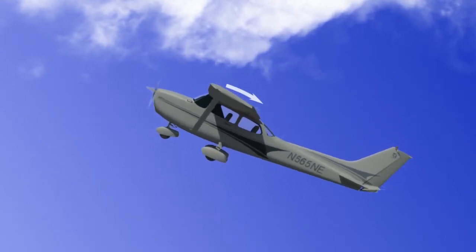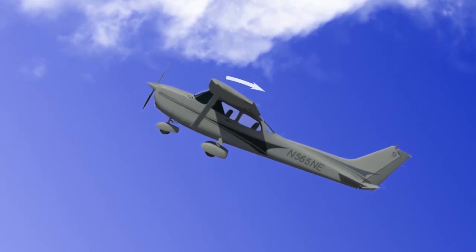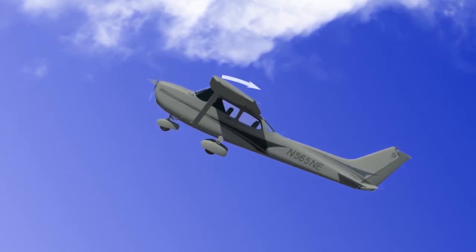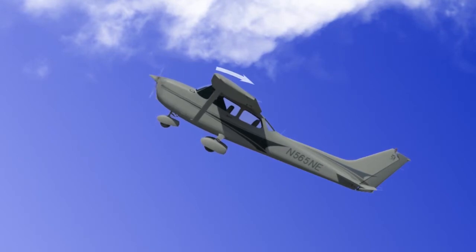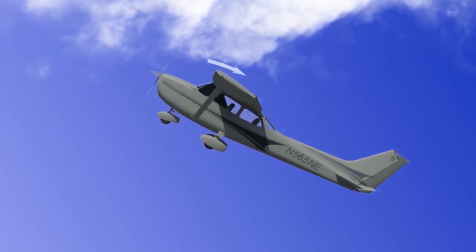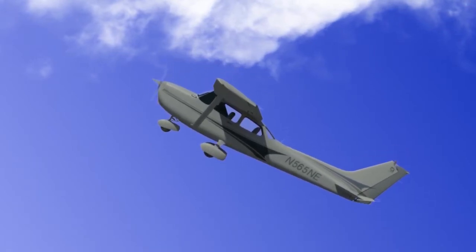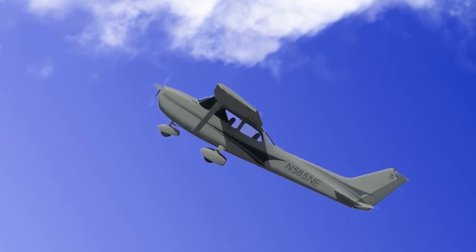The stall is caused by the separation or disruption of smooth airflow over the upper surface of the wing, which causes a rapid decrease in lift. A stall will always occur when the critical angle of attack has been exceeded. This can occur at any altitude, any airspeed, and within any power setting.